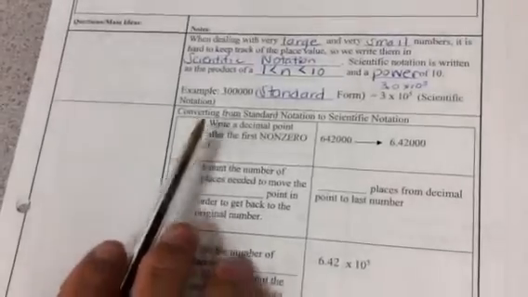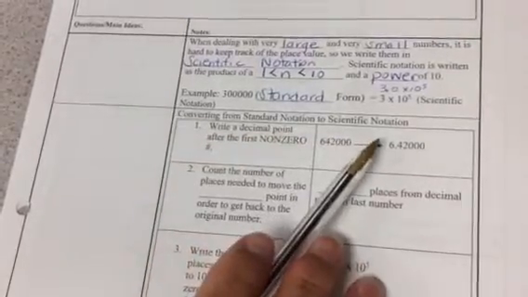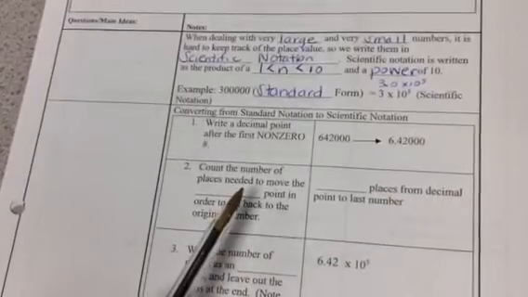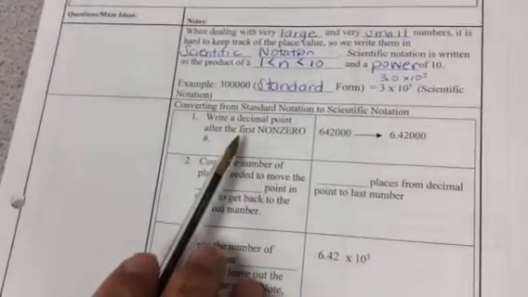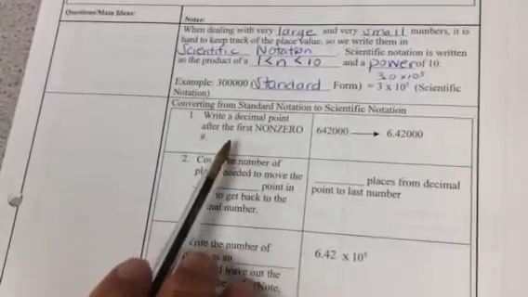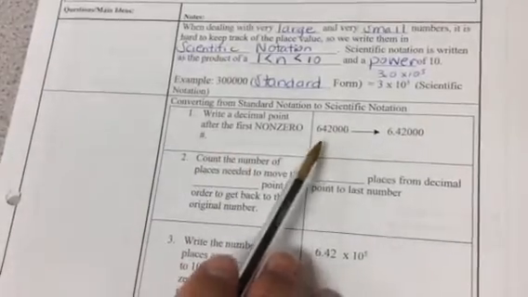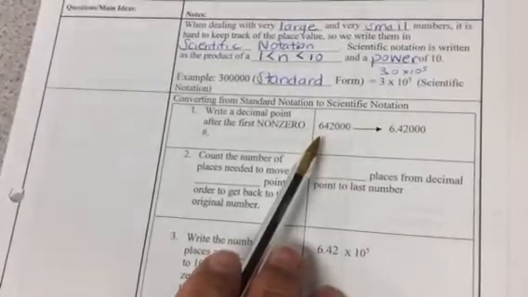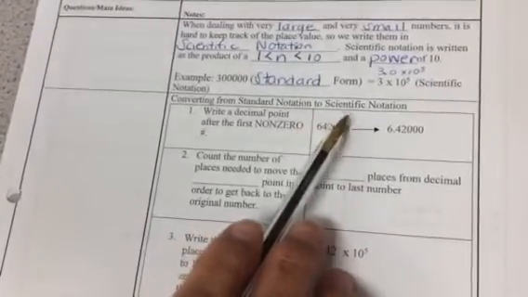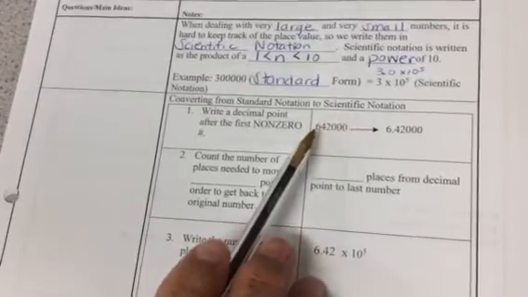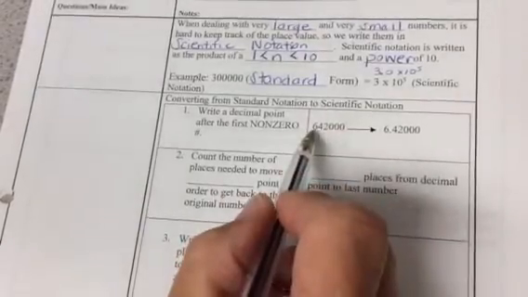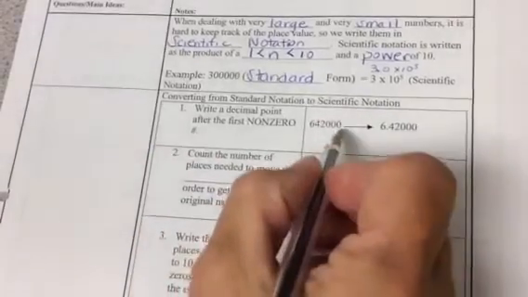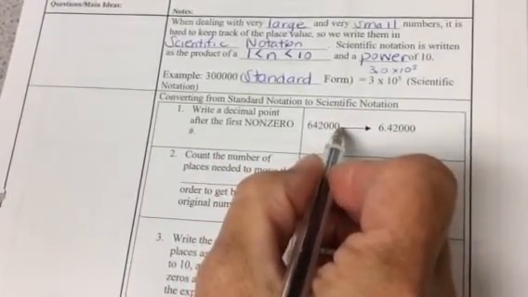Now when we convert from standard notation to scientific notation, there are steps that you need to follow. The first step is to write a decimal point after the first non-zero number. So if we have the number 642,000, looking from left to right, look for the first non-zero number. Well, it would be the number 6. So we know that in a standard number the decimal would be at the end of it right here.